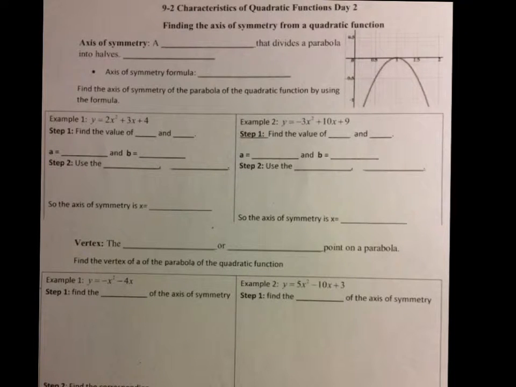Good morning. Today we are going to continue the second day on characterizing quadratic functions. We're going to be focusing mainly on finding the axis of symmetry from a quadratic function. If you remember from Friday, we also talked about finding the axis of symmetry, but Friday we were given a graph. So today, let's say we're not given a graph. How do we find the axis of symmetry if the equation of the graph is given and not the graph?